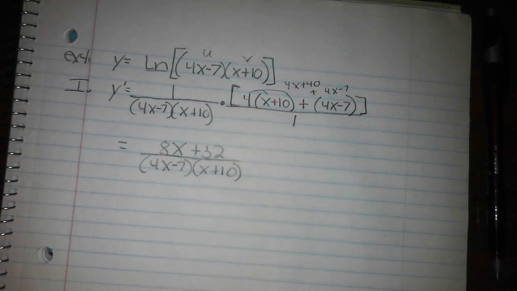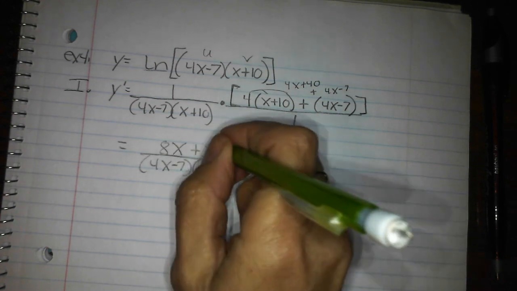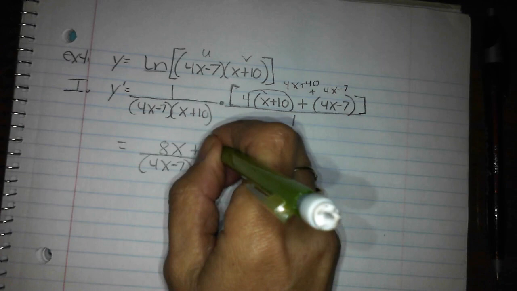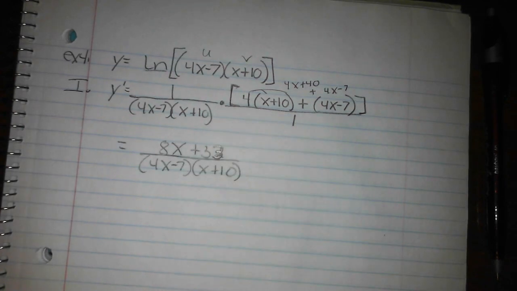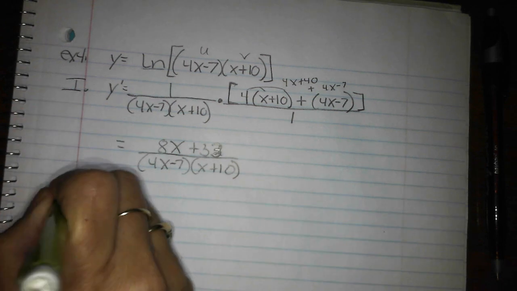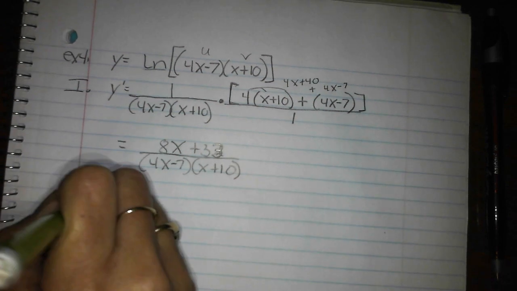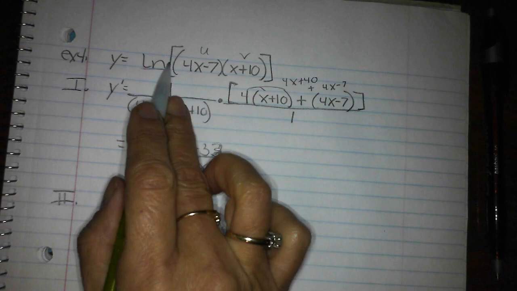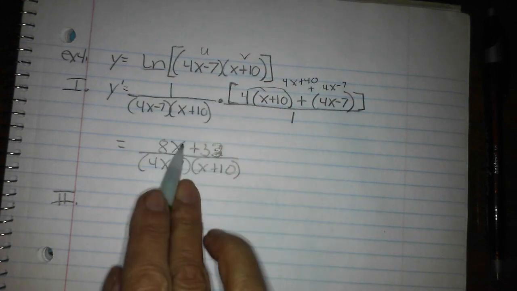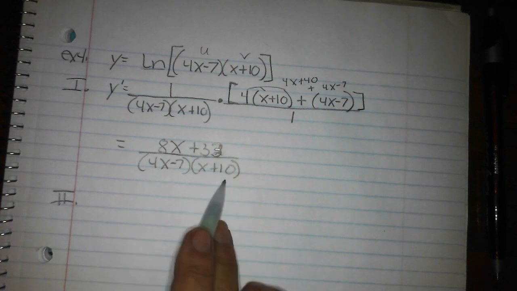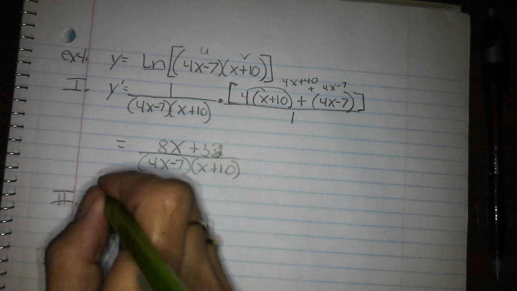Oh, 33. Look at me subtract 33. Okay, method 2. We're going to start with this original one. We're going to expand it with a log property, then do derivative, and then make it look exactly the same as this. So method 2 is expand first.